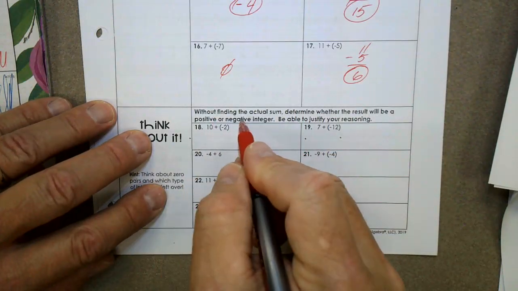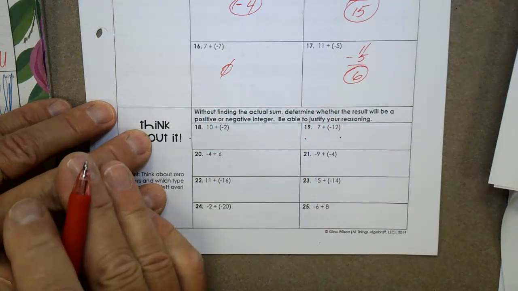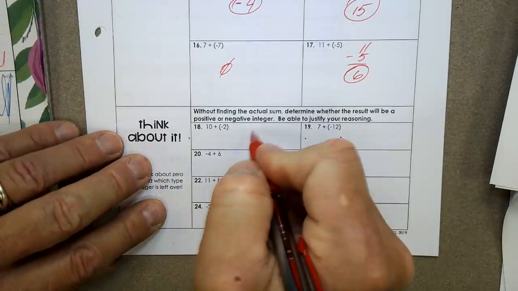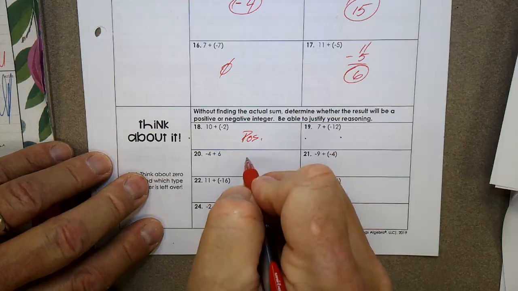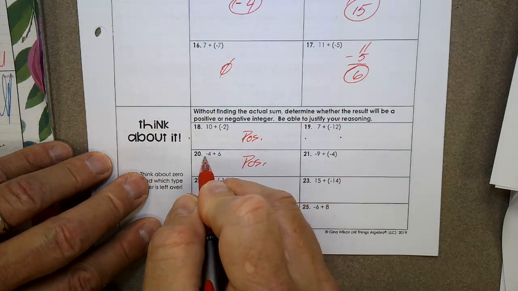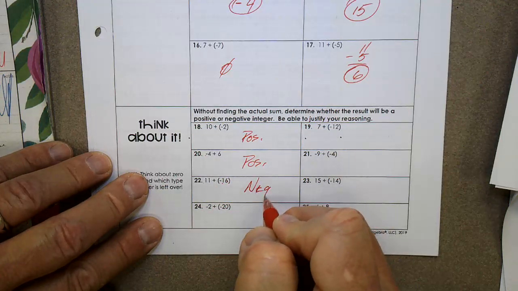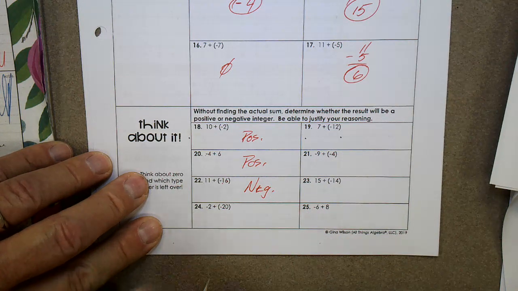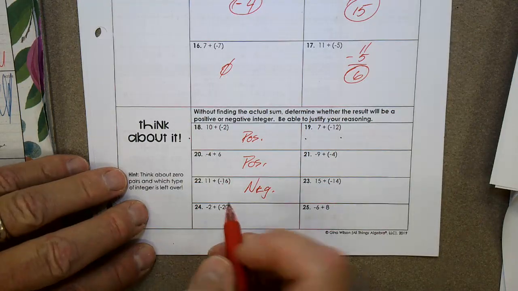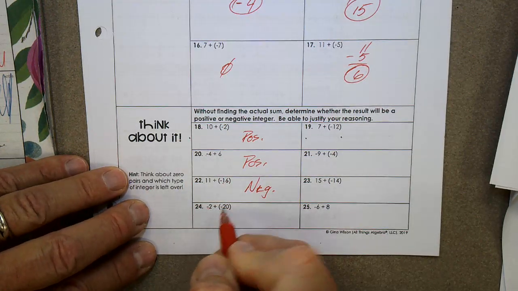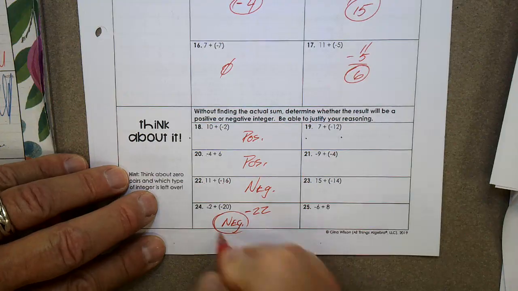Without finding the actual sum, determine whether the result will be a positive or negative integer. Be able to justify your answer. Well, I know when I subtract these two, it's going to be a positive, because 6 minus 4. When I subtract these two, because they're unlike signs, I know it's going to be a negative, because the negative 16 is greater. I'm combining numbers with like signs. So 2 plus 20 is 22, and it's negative 22.